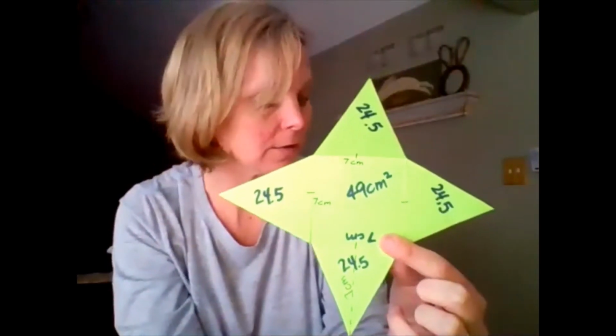Each triangle has an area of 24.5. 24.5 times 4, because there's 4 triangles, is 98.